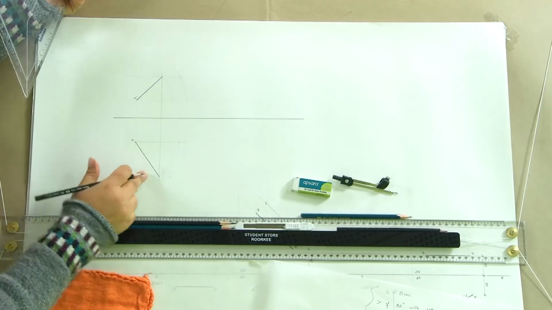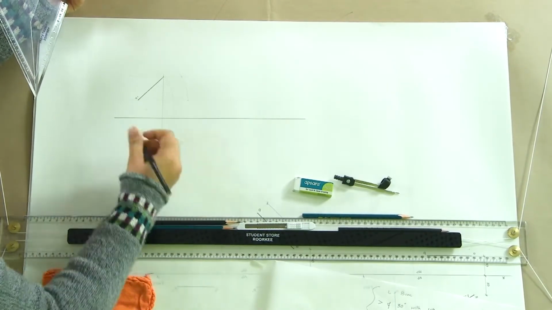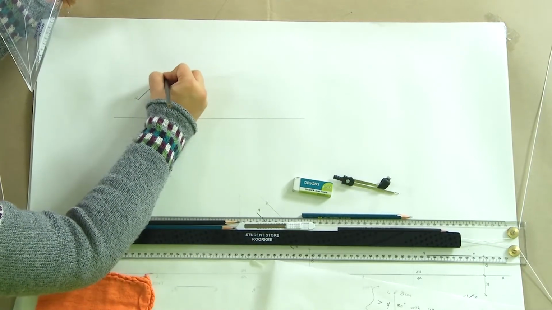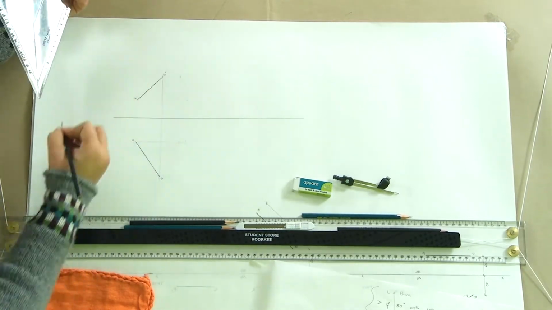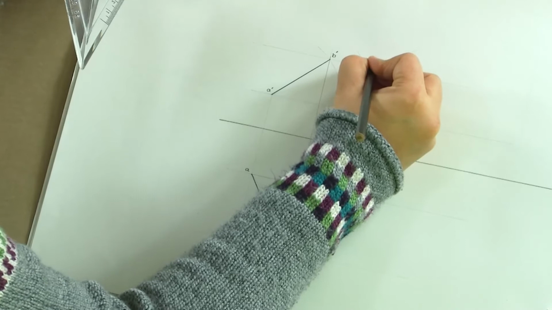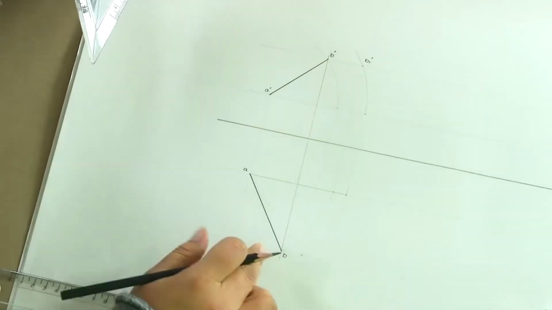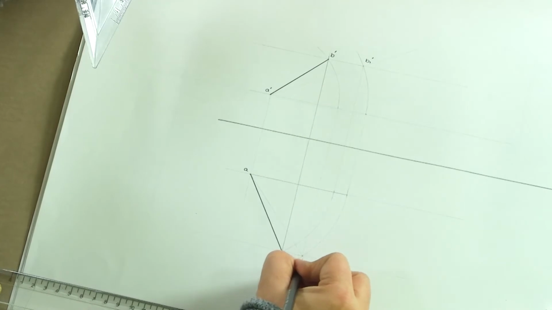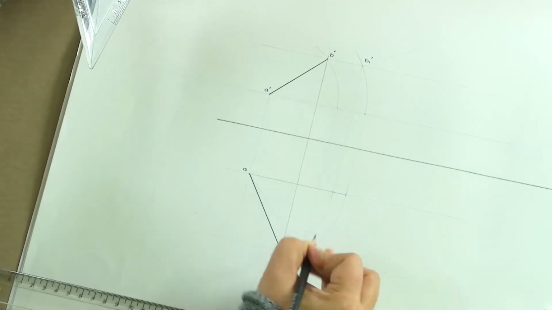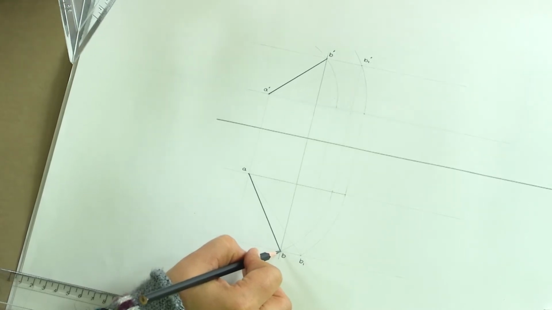The final one in the plan is the point B, and the final one in the elevation is B dash. Prior to that, what we got was this line B1 dash, which we drew before we arrived at B dash, and we had a line B1 which we arrived at before the final projection.